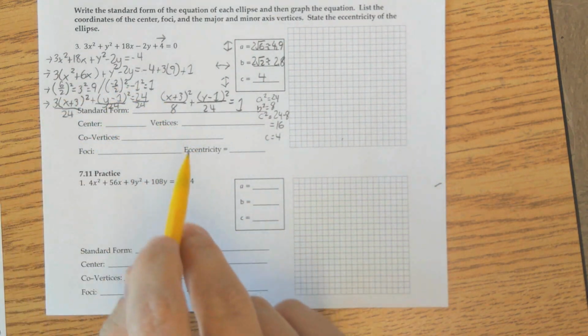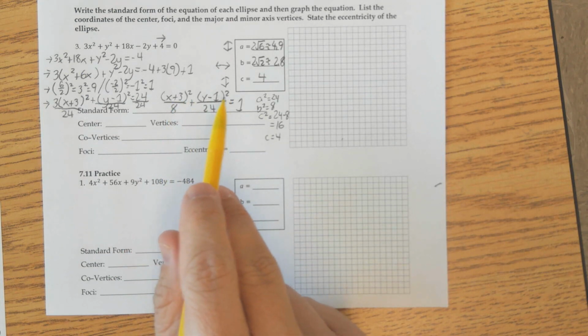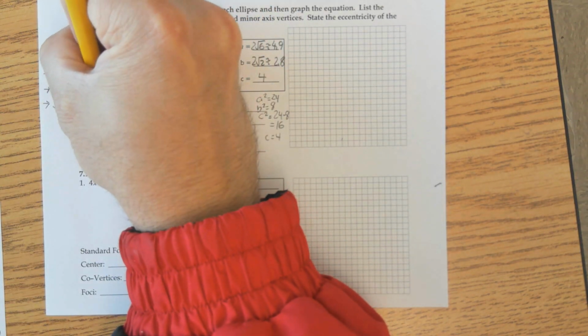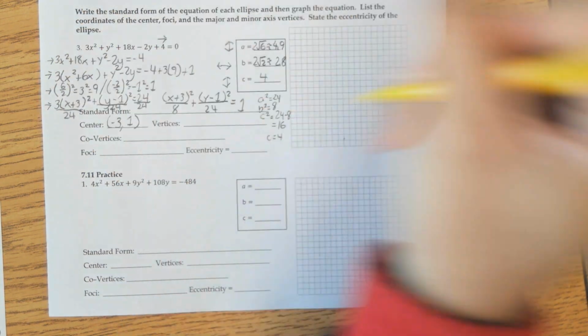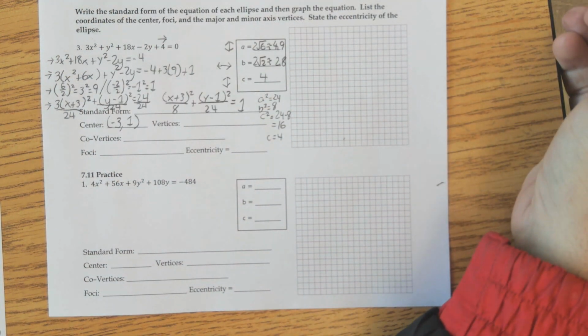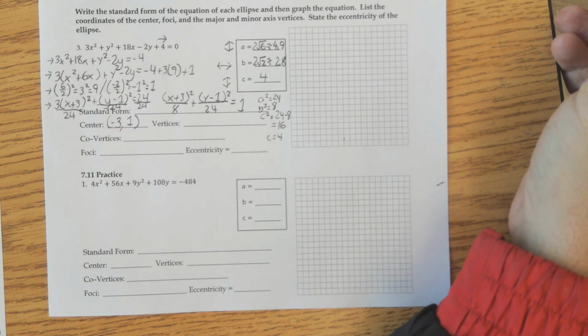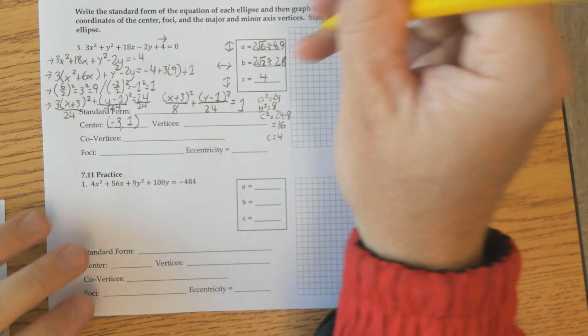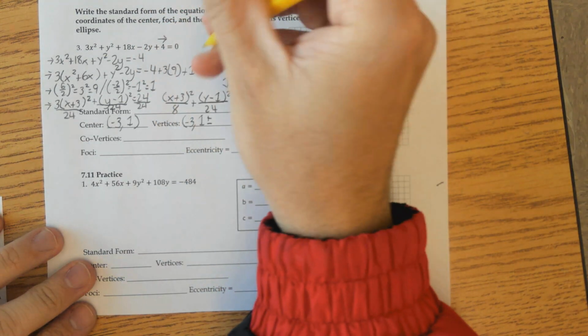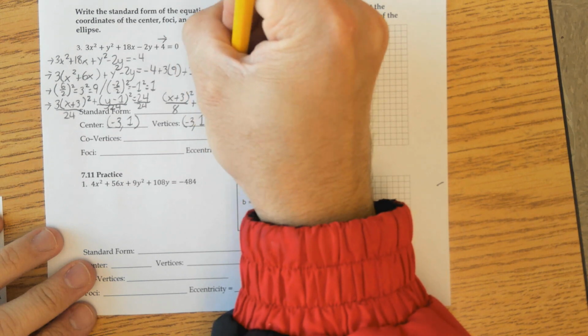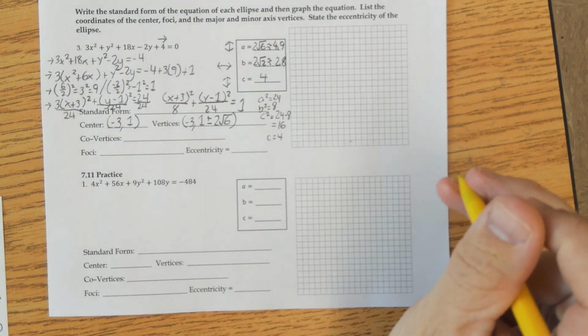So now, what is our center, opposite h and k here? Our center is going to be -3, 1. If you're using your formula for vertices, because we're going up and down from the center, the h value is not changing. It's going to be k plus or minus a. In this case, it's 2 root 6. So you can write it like that.